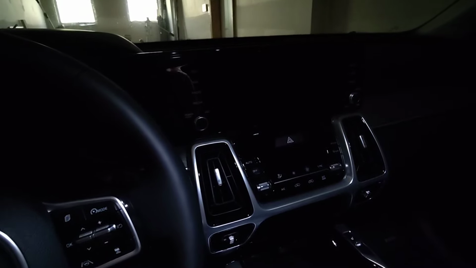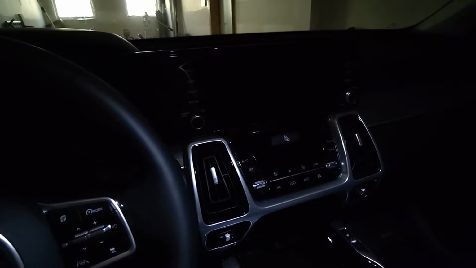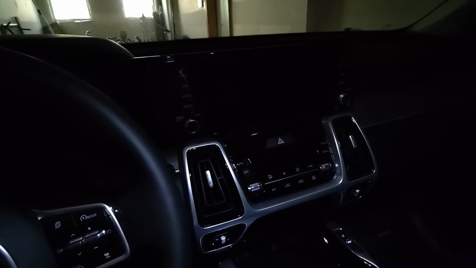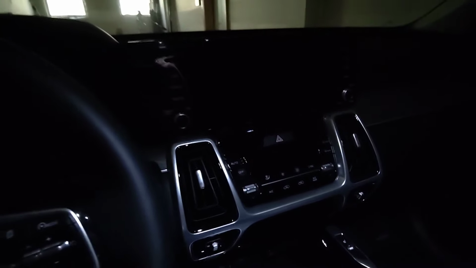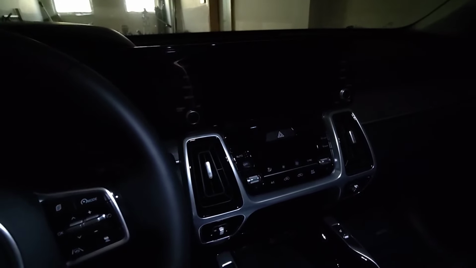So a little bit about myself. I'm an avid Kia owner. I owned a 2015 Kia Cadenza. I owned a 2018 Sorento EX Plus V6. And now I own this one. This is a 2021 EX Plus.